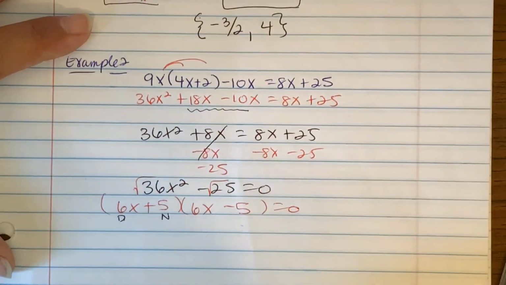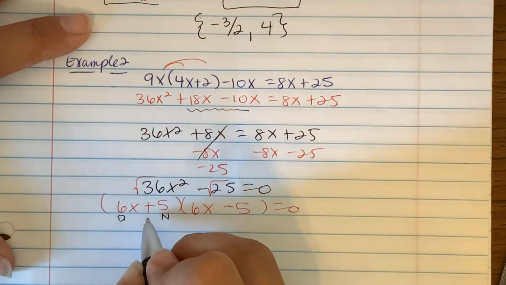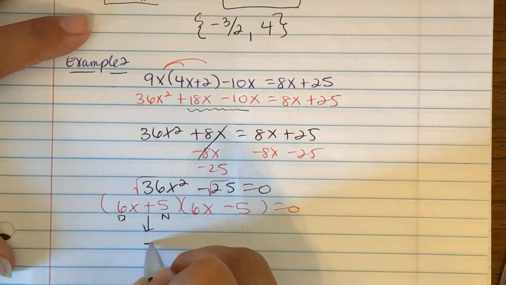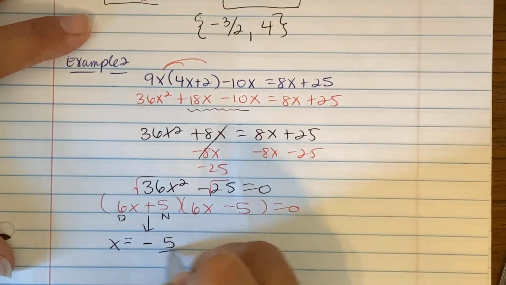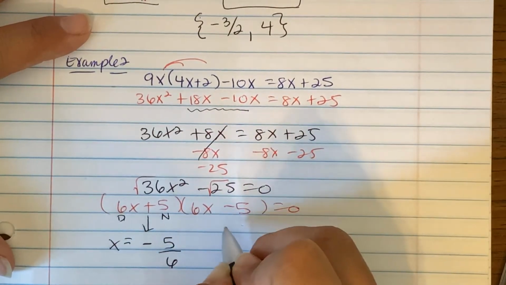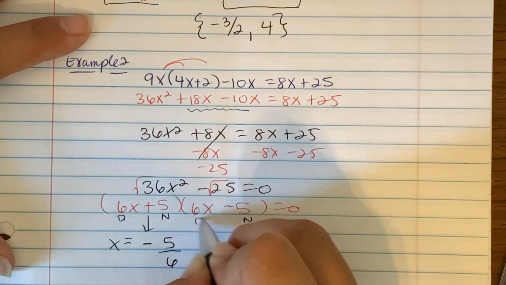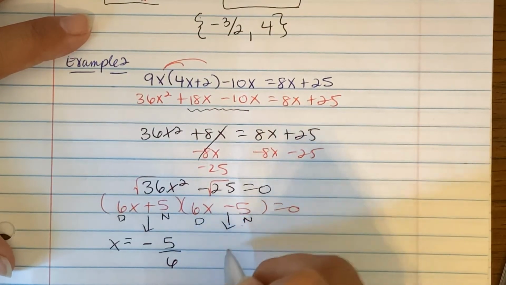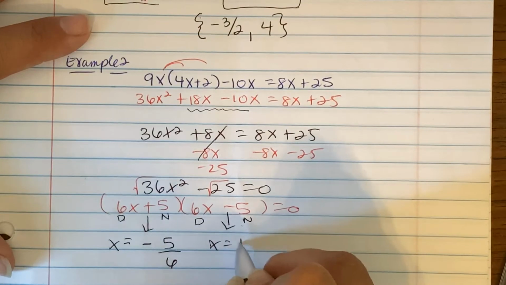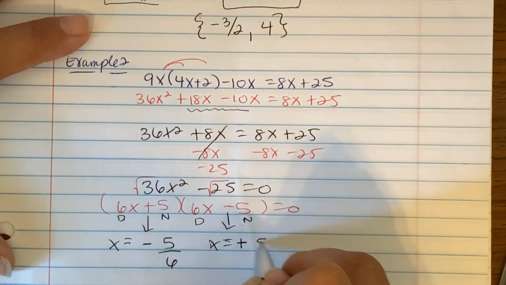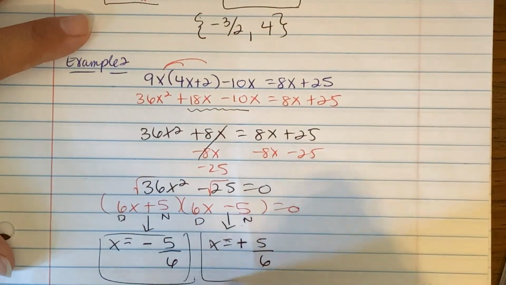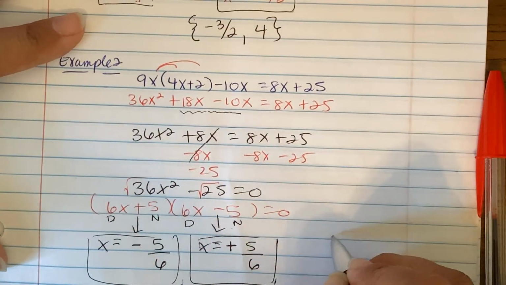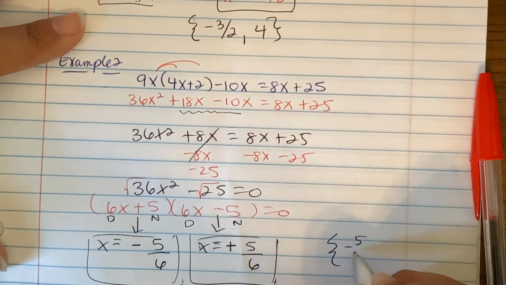The number that's attached to the variable is your denominator. If it's a positive, it's going to come out a negative sign. Numerator is 5, denominator is 6. A negative is going to come out positive, 5 over 6. So here are our answers. So our set is negative 5 sixths, positive 5 sixths.